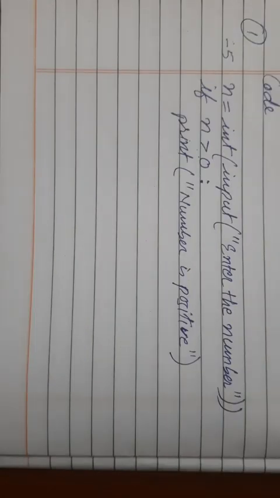Suppose we enter 5. 5 is greater than 0, so that means the number is positive. If -5 is entered by the user, that means the number is not positive, and this message will not print. So this is the example of single if.